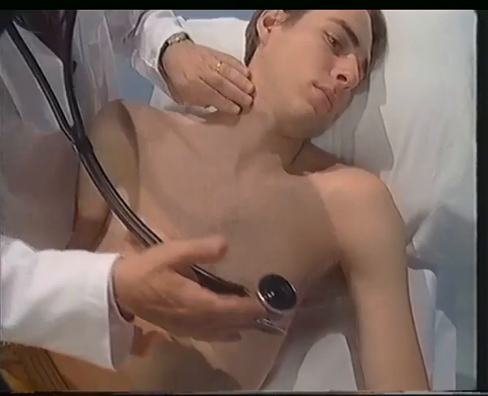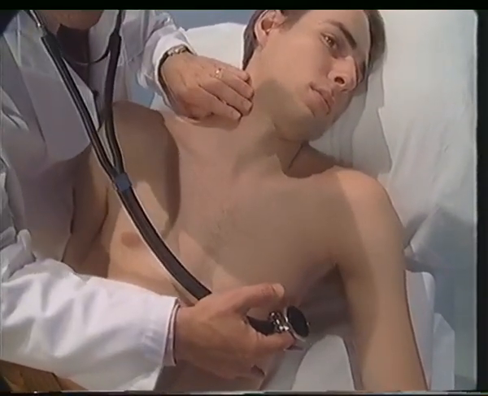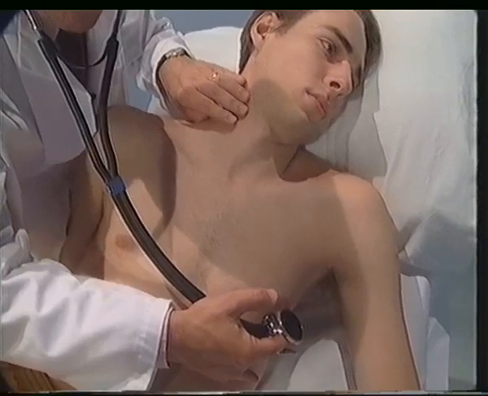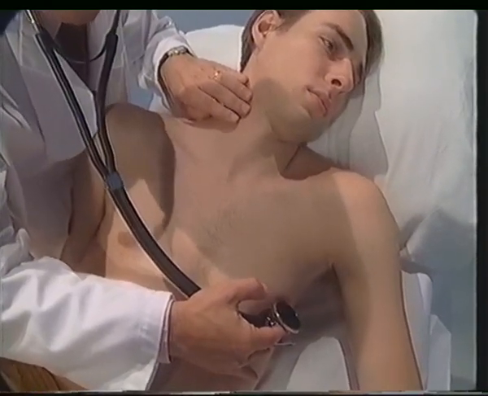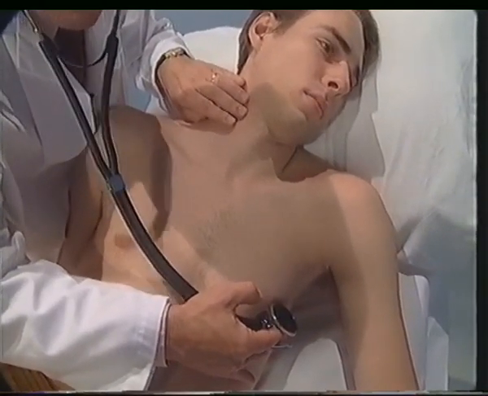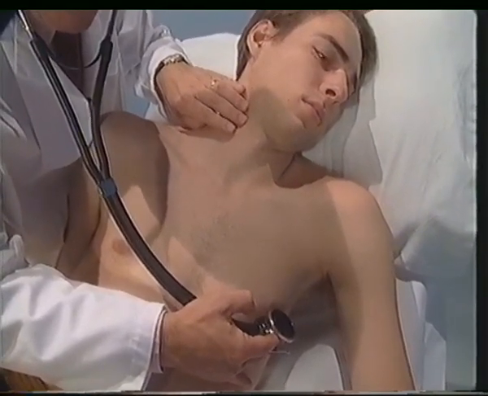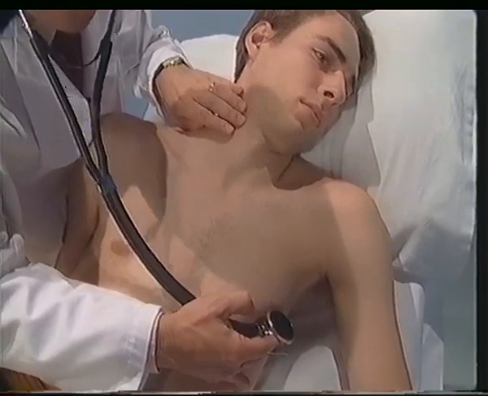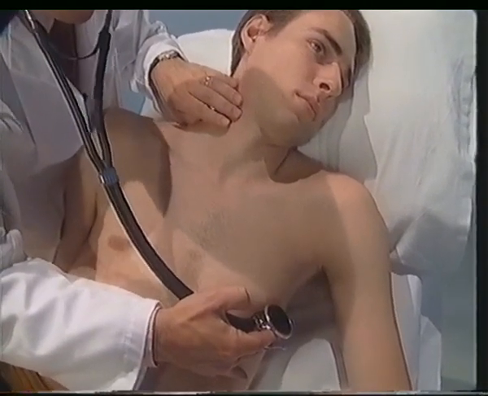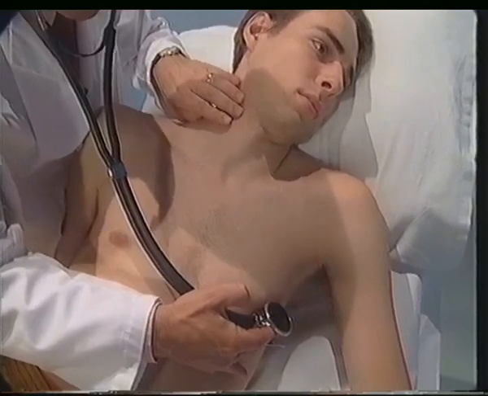Before I leave the apex again with my bell, if I think I hear a third or a fourth sound, I'll push hard with my bell, and if it muffles, there's a good chance it was indeed an extra sound, a gallop. If I can't hear it muffle, I won't be sure, was it a split sound, a click, or whatever.